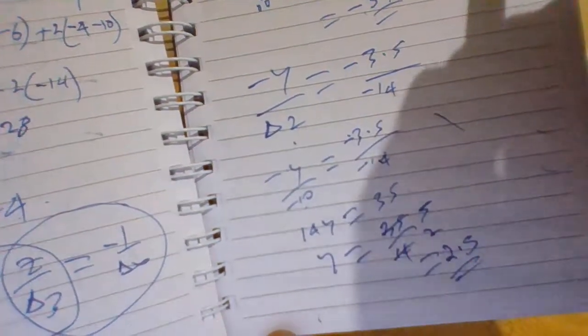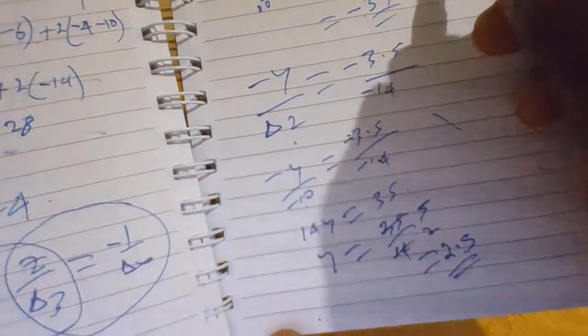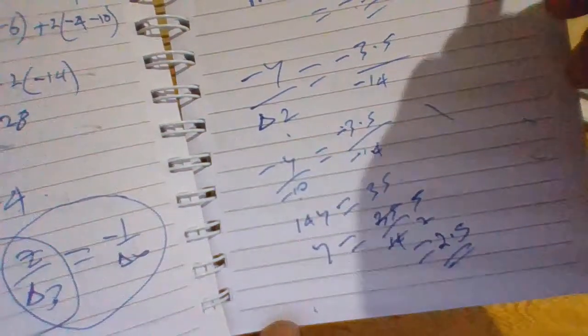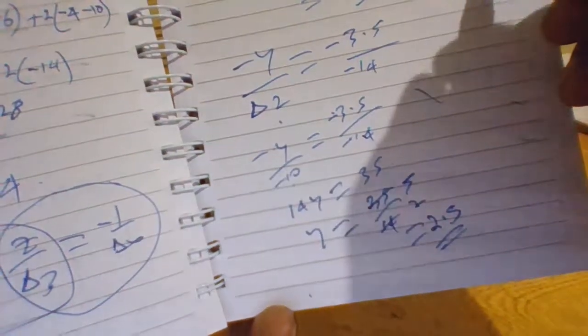So we cross multiply, we have negative 10x equals to 0. So x equals to 0.